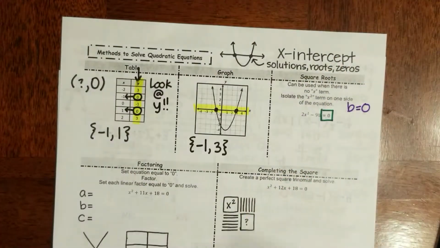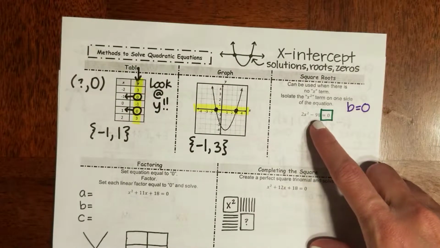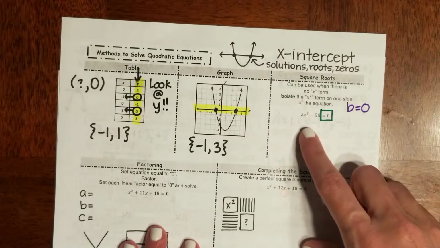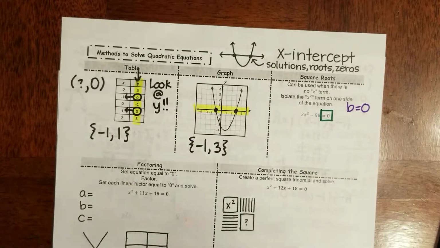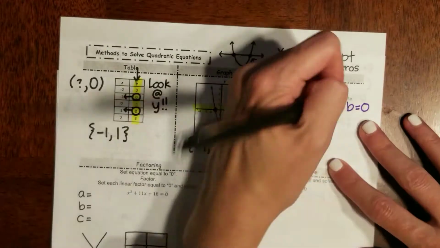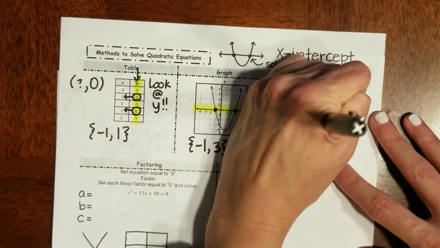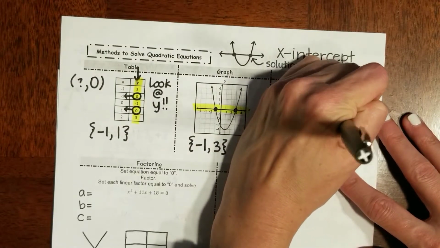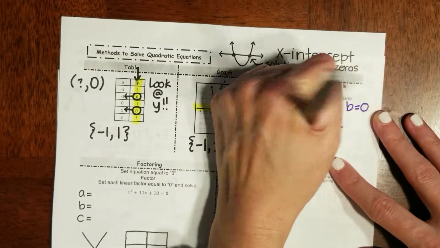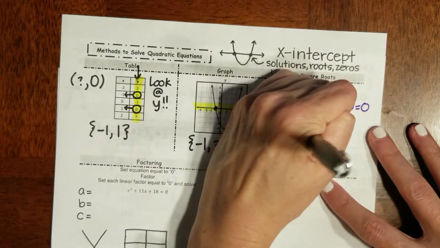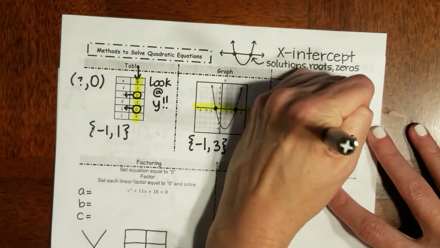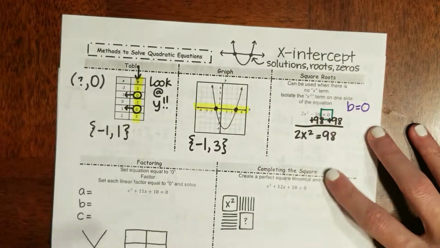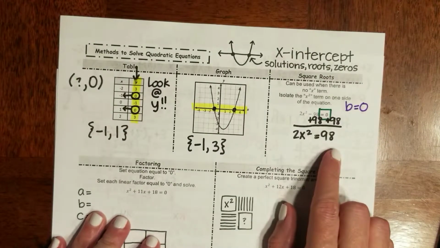It could be equal to y, it could be equal to f of x. And I see 2x squared minus 98. So what I want to do is I want to get my a and my c coefficients separated. I want there to be an equal sign between my a and my c coefficient. So what I'm going to do is I'm going to add 98 to both sides so that I can move my c coefficient. So now I'm going to end up with 2x squared equals 98. And now I have an equal sign between my a and c coefficient.